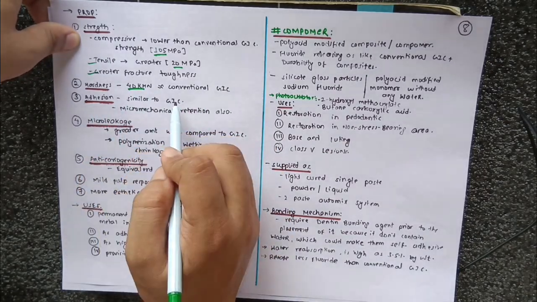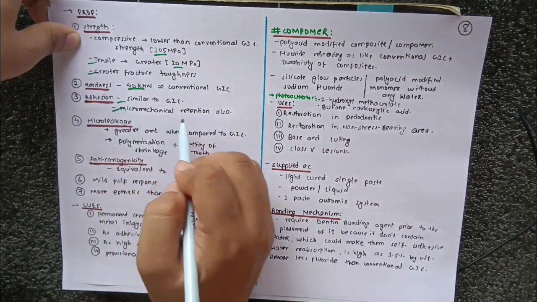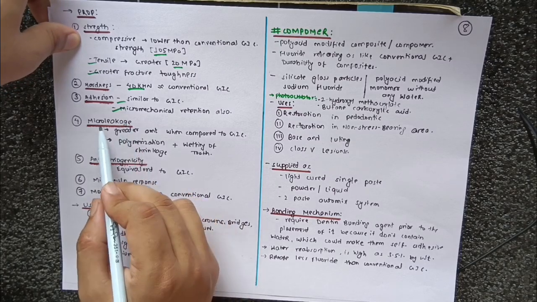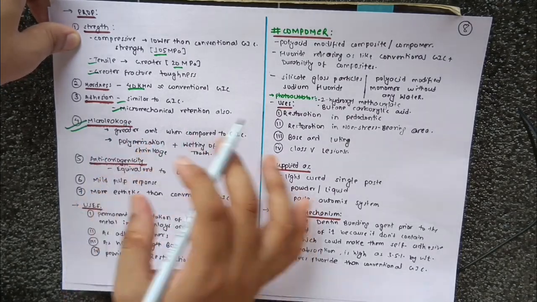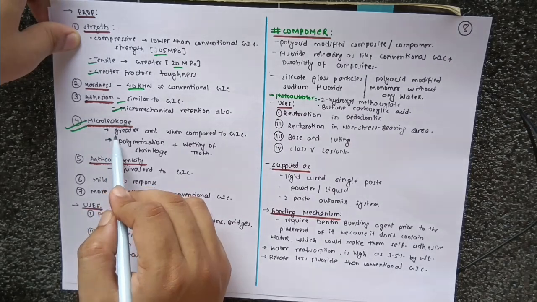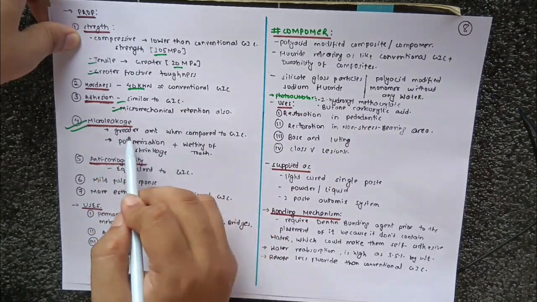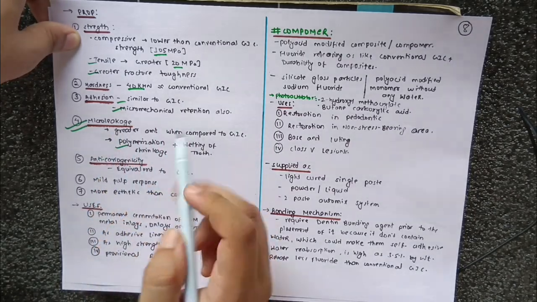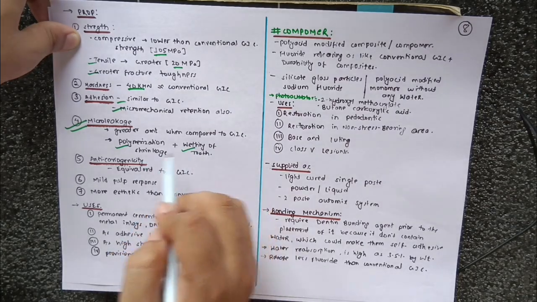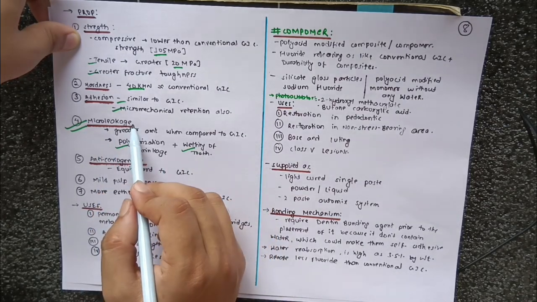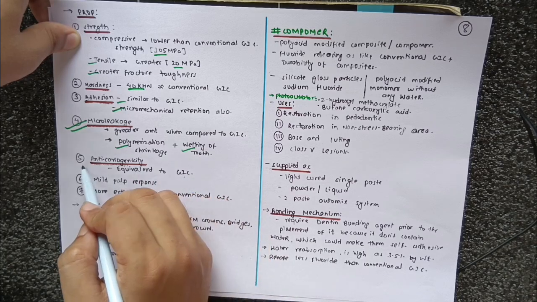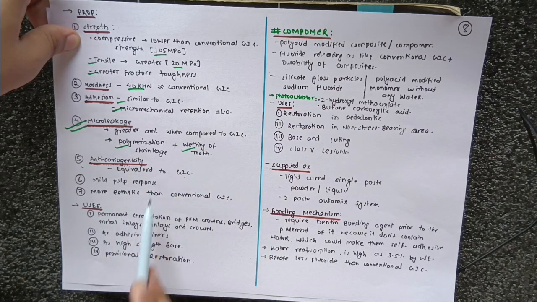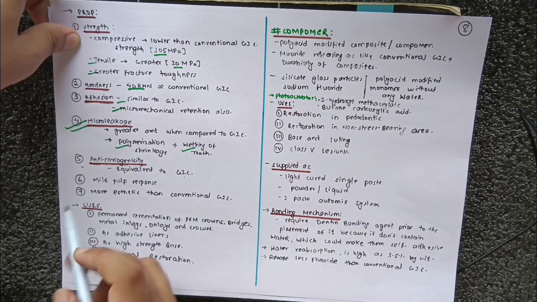So adhesion is similar to that of the GIC, and also the macro mechanical retention is present here. Similarly, in the micro leakage, which is an important thing of this resin modified GIC, there is a greater amount of micro leakage, and it is caused due to polymerization shrinkage and wetting of the tooth. So these are the two factors that are causing the micro leakage of the resin modified GIC. Similarly, in the anti-carcinogenicity, it is equivalent to the GIC, and a mild pulpal response is present there, and it is more aesthetic than the conventional GIC.